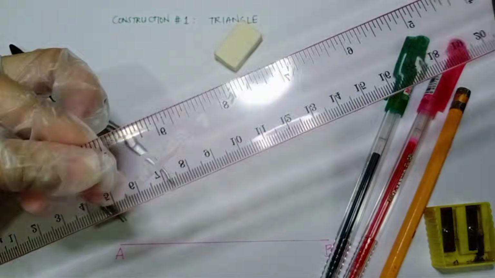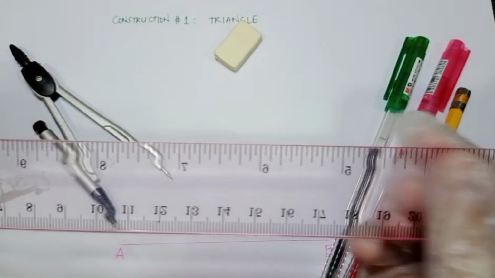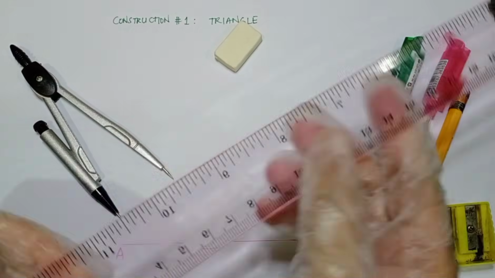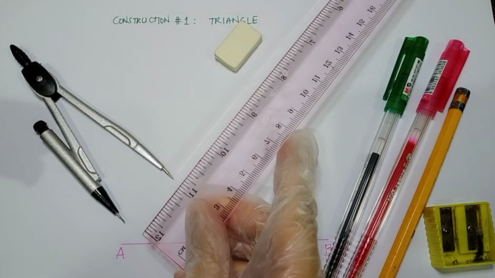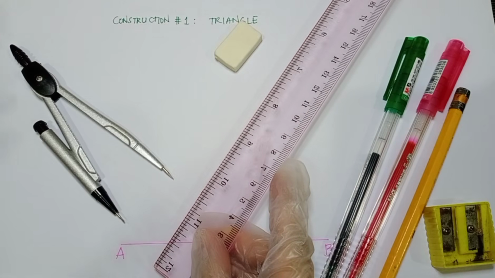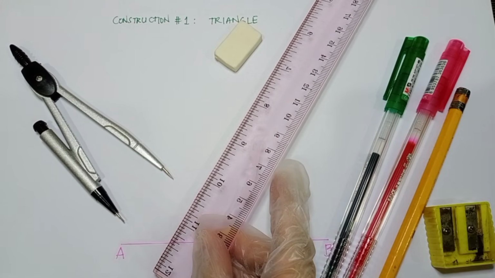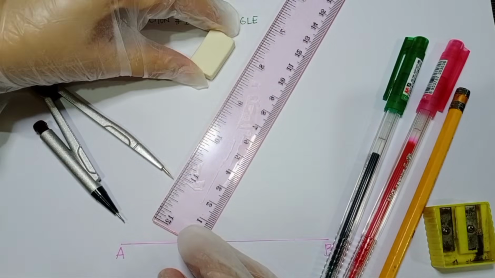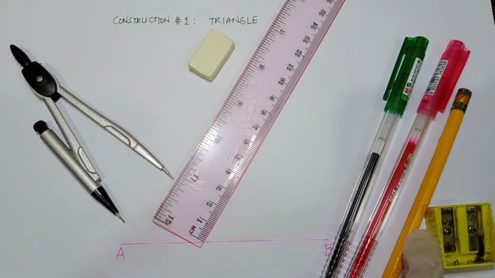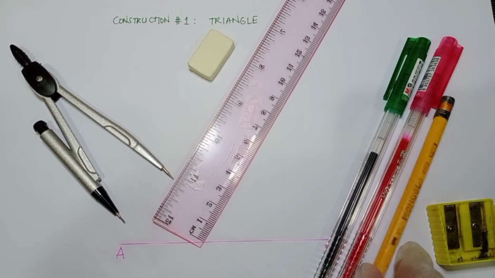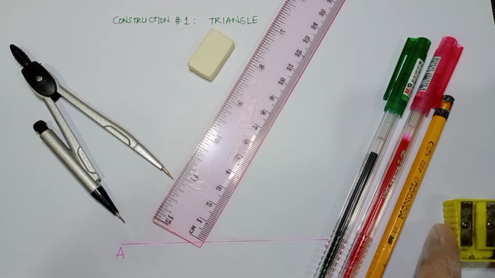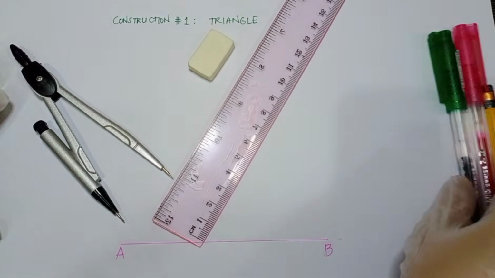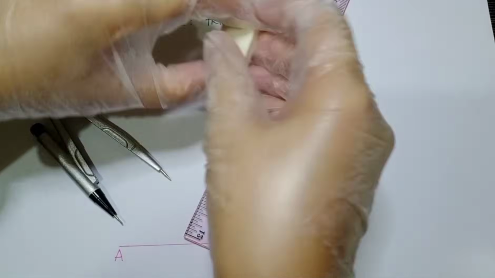Kung ang straight edge po natin ay meron pong markings o measurement, hindi po natin yan gagamitin. So, we will be using the ruler as our straight edge lang po. So, kaya kahit anong tools na merong straight edge, pwede po natin yun gamitin. And then, your eraser, your pens, pencil na walang eraser. And then, ang ating sharpener. Siyempre, kapag naputol ang ating lapis. So, let's start. So, itabi na natin ang ating mga materials.